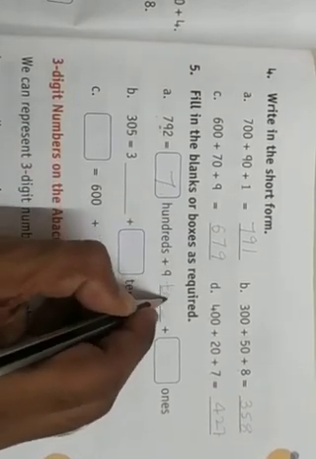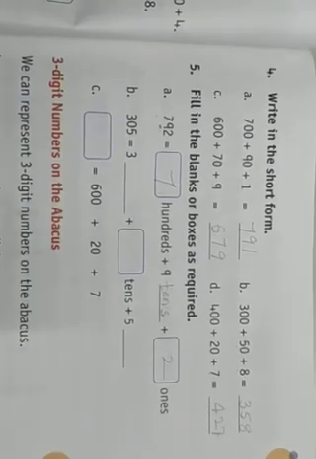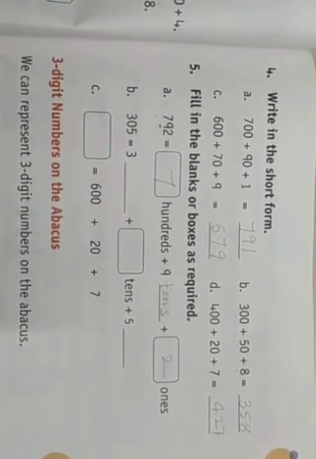Wherever the blanks are required, you need to fill them in. That's it.